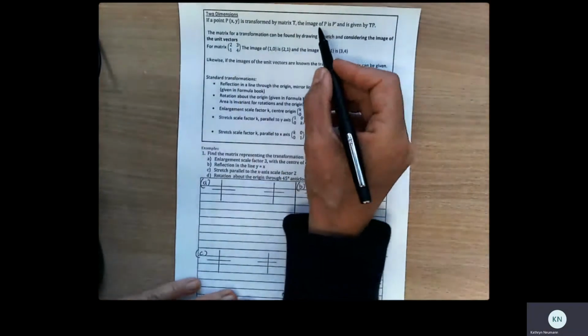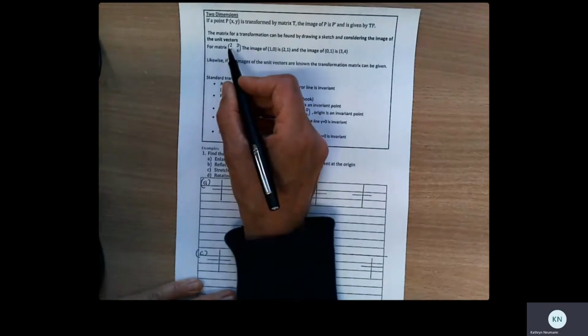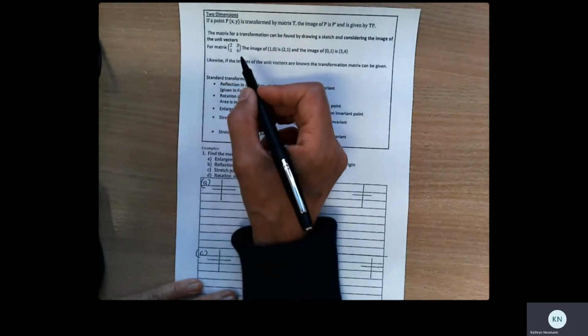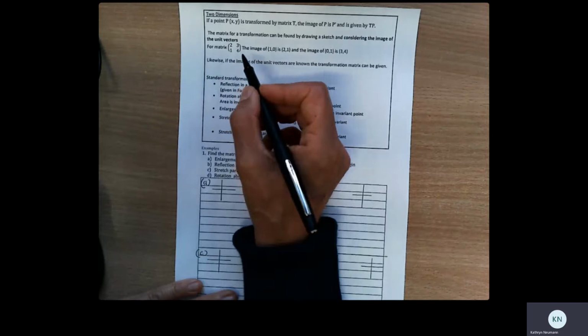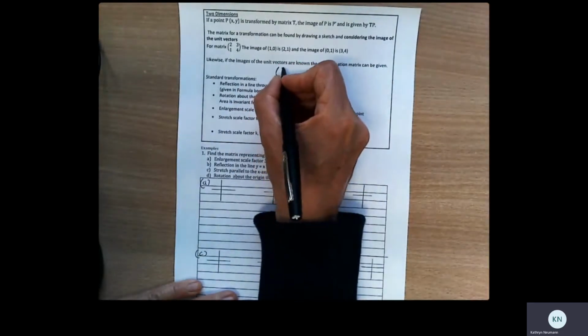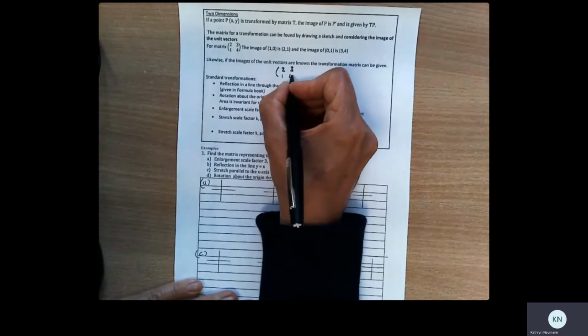So we're looking here at transforming a point P. So the image is P dash, and it's given by multiplying the point by the matrix. So the matrix can be found by drawing a sketch and considering the images of the unit vectors. So we'll see how that happens in a moment. If we want to actually generate the new points, the way you would do it is, here's the matrix.